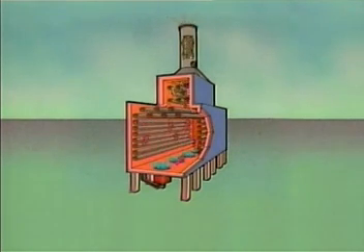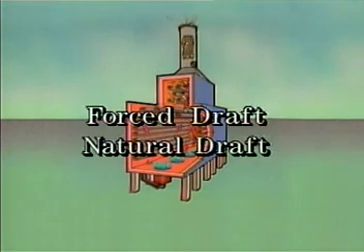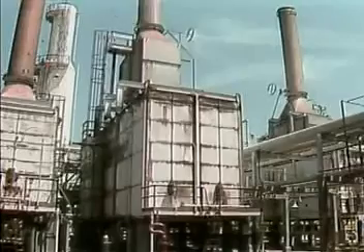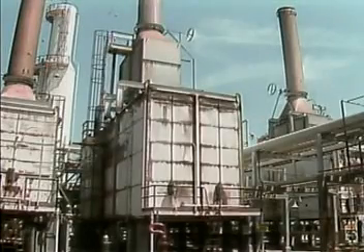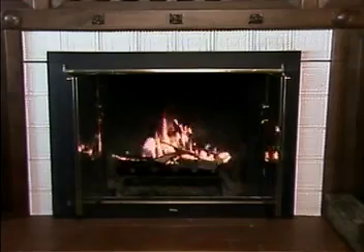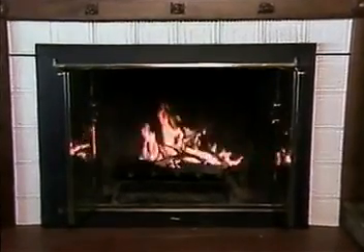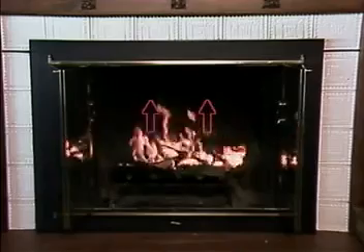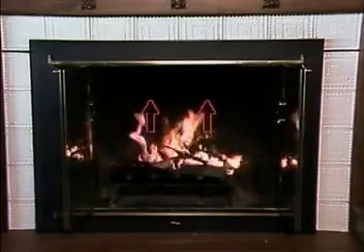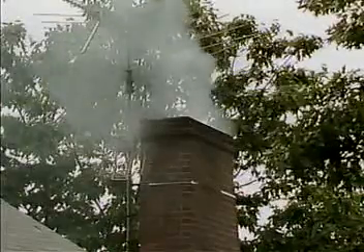Furnaces are often identified by the type of draft that they provide. For example, two common types of furnaces are forced draft and natural draft. A natural draft furnace works much like a fireplace and a chimney. Heat from the fire in a fireplace warms the air in it. The heated air in the fireplace is lighter than the cooler air outside, so it rises through the chimney.